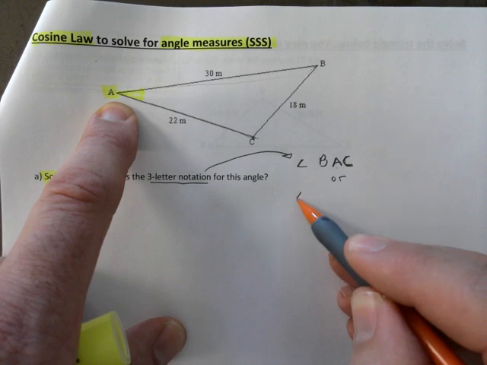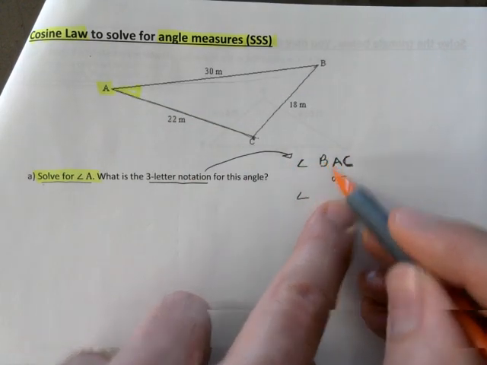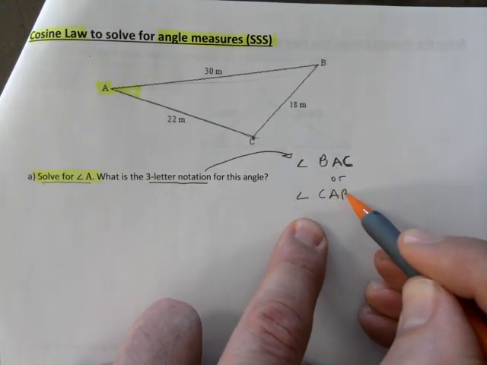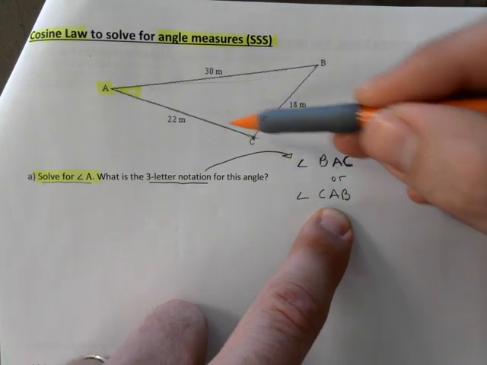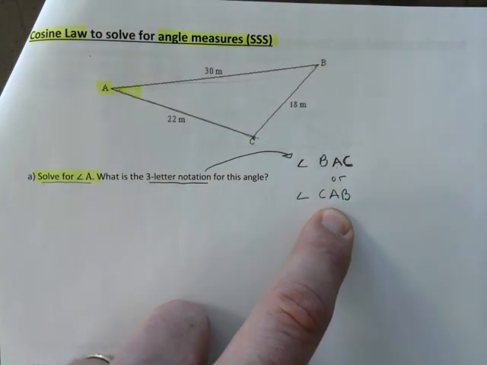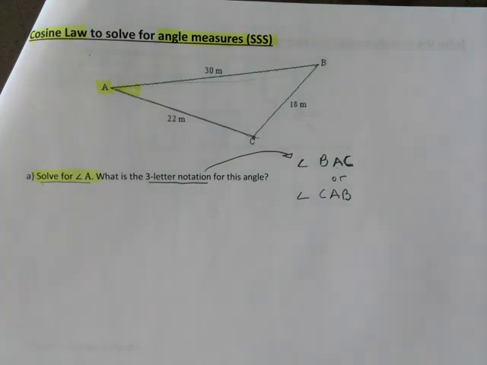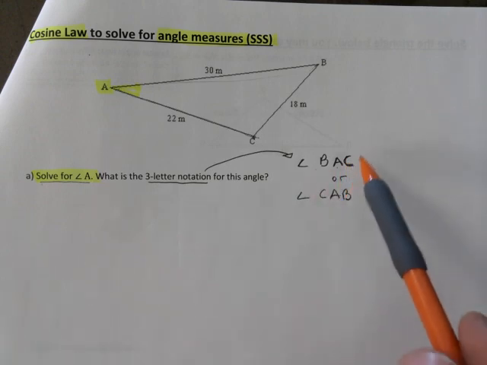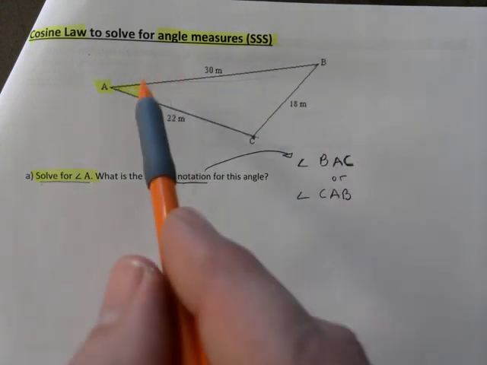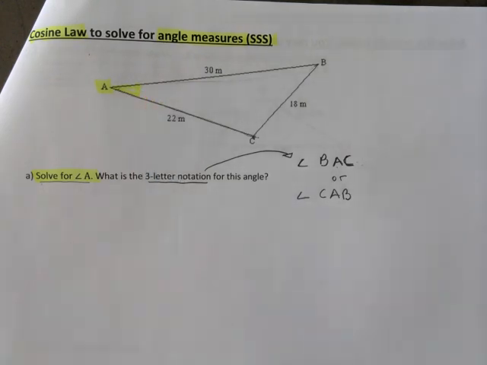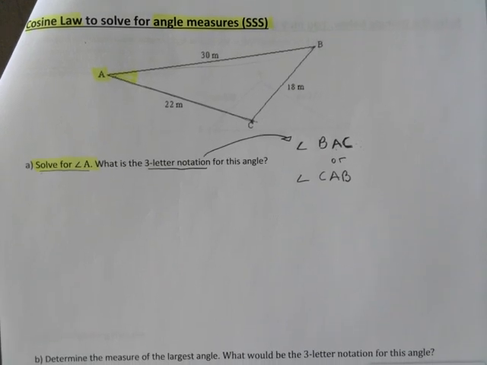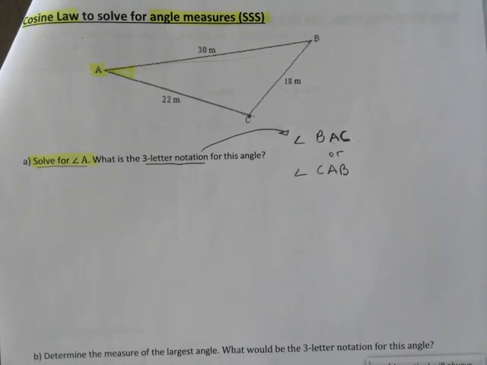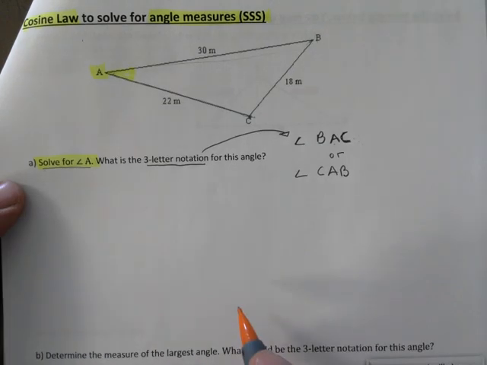Or you can just flip these letters. You can say CAB, that's fine as well. That would be the three-letter notation, so don't forget about that. If I say, hey, find this angle, as long as you put a lowercase letter right next to it, you can plug it in here in your diagram and work with that. I'm fine with it, but you need to clearly tell me what letter you're giving it. Okay? All right, let's solve here.